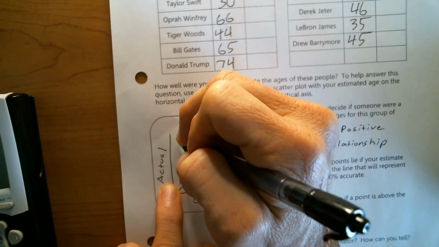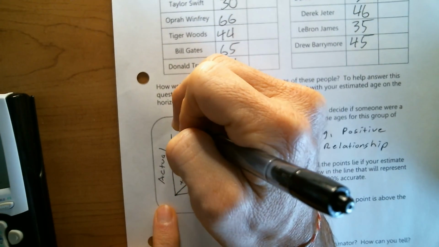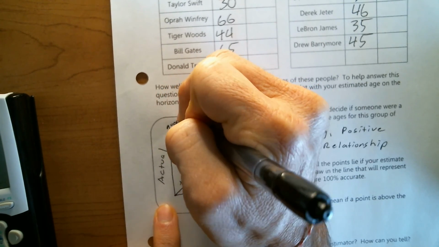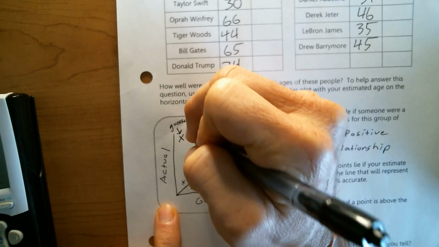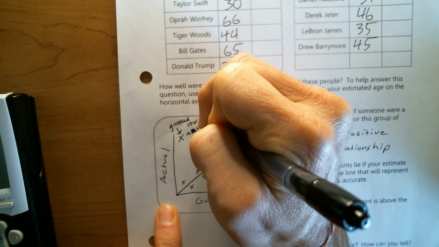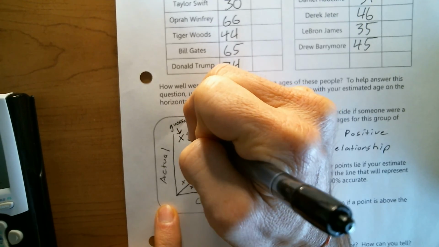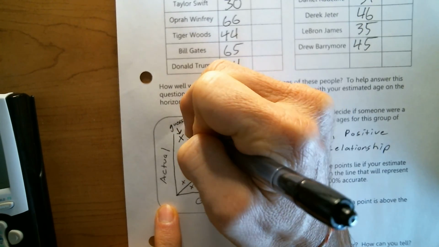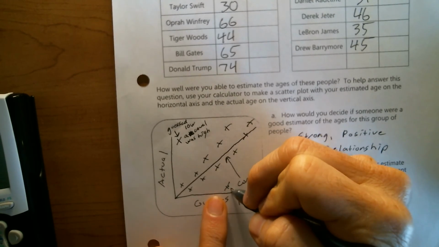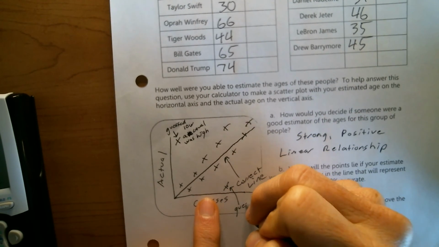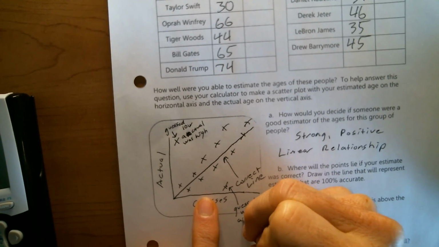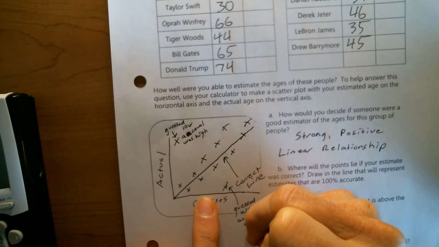If you have a point way up here, this is saying that you guessed low, but the actual was high. And this is the reverse: right here would be you guessed high, when the actual was low.